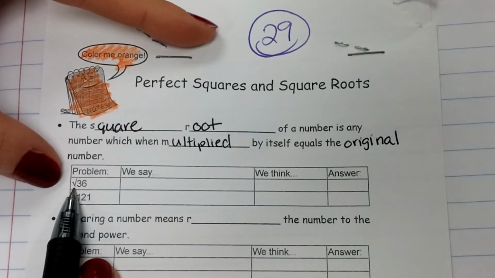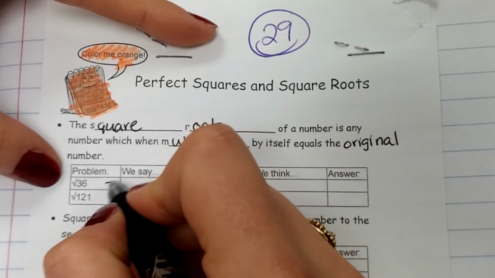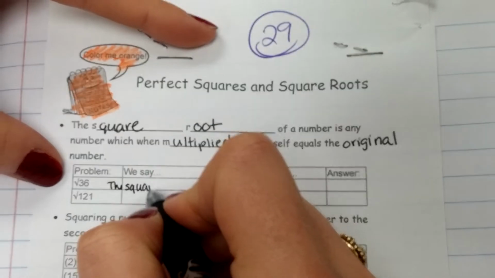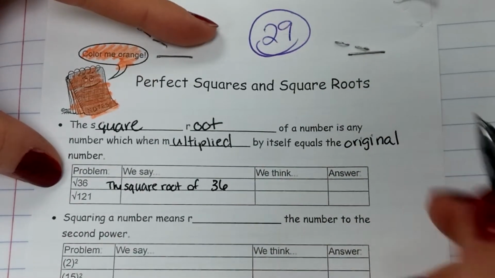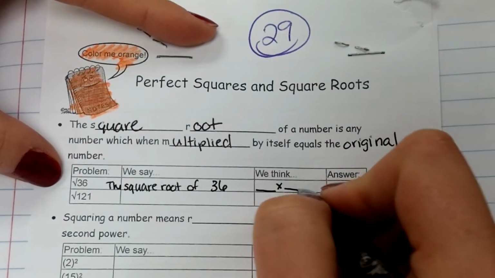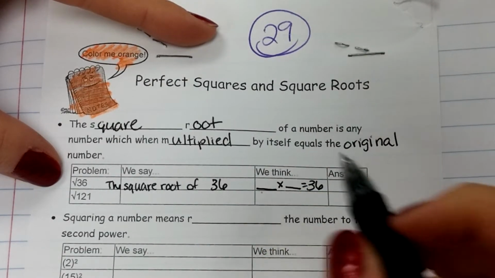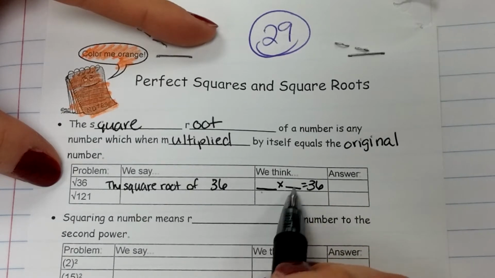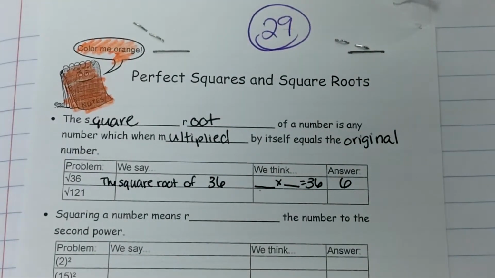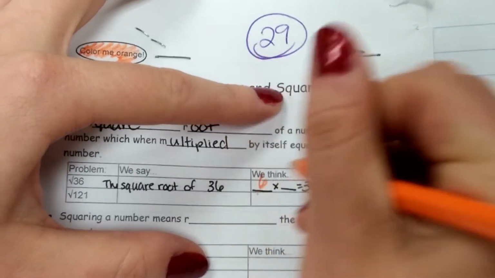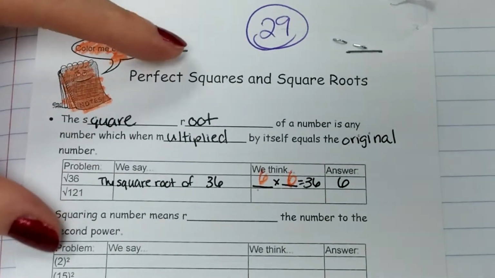We see this little symbol, that means the square root, and the number is 36. So we read this as the square root of 36. So we think what times what equals 36, and these two numbers have to match. So if we think about these two factors here, same number, we know that 6 times 6 gives us 36. So the answer to the square root of 36 is 6.